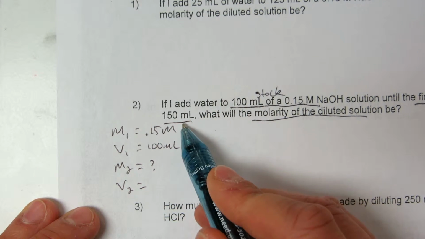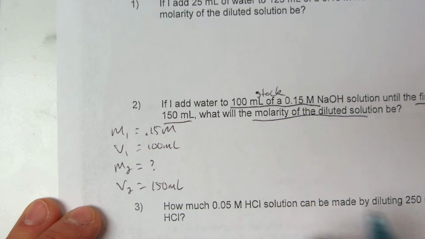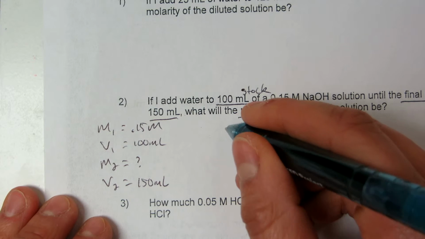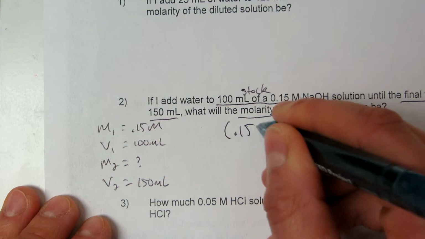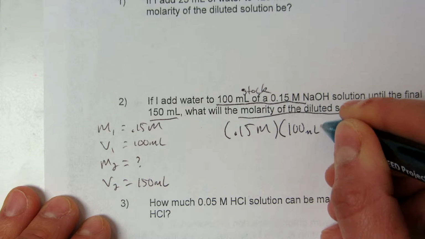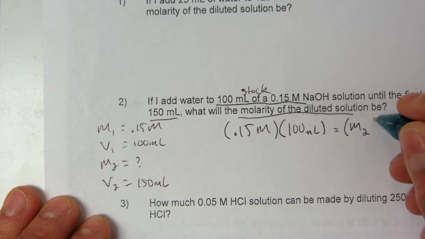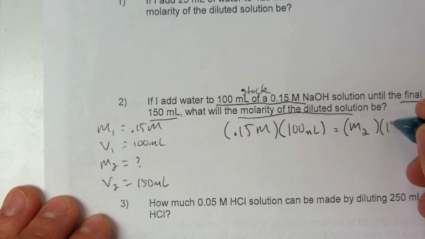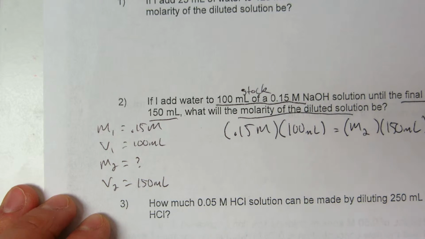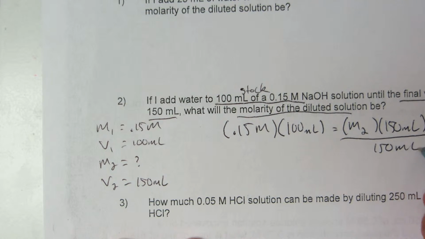The final volume is 150 milliliters. So after you added water, you went from 100 to 150 milliliters. So we're going to pop this in the equation. M1, 0.15 molar, times the V1, 100 milliliters, is equal to the new molarity, the weaker solution, times 150 milliliters. So you added some water. To get M2, we're going to divide both sides by 150.